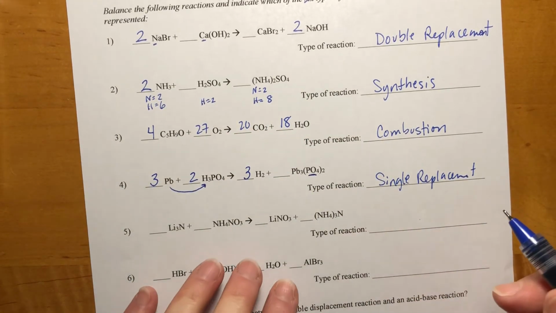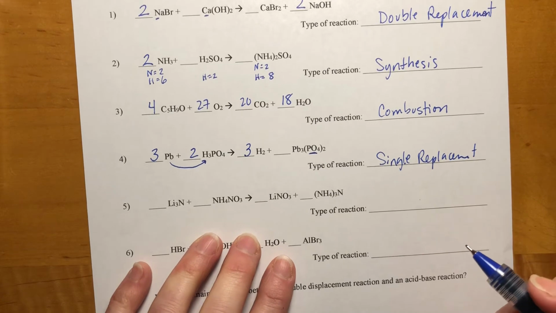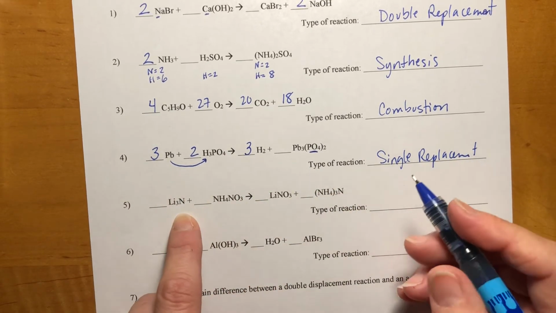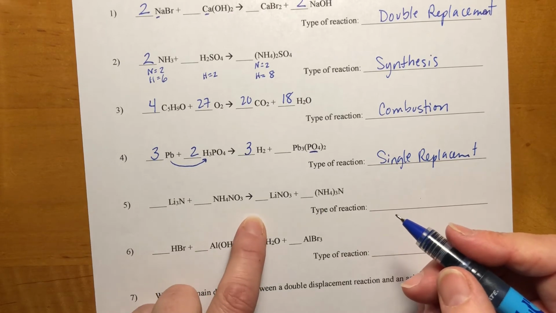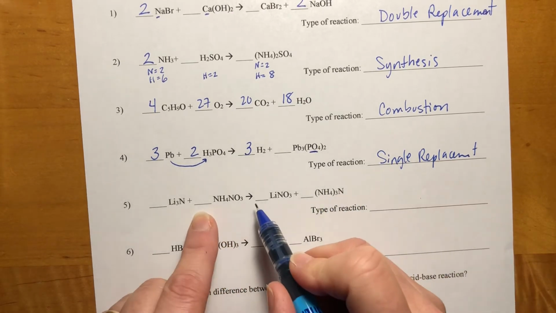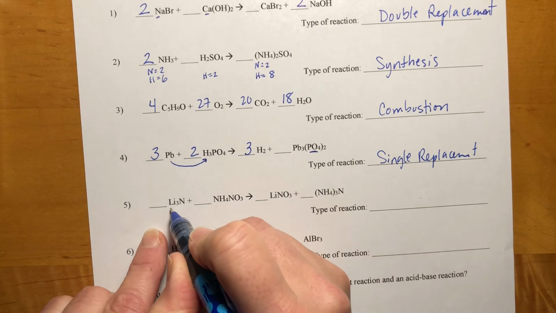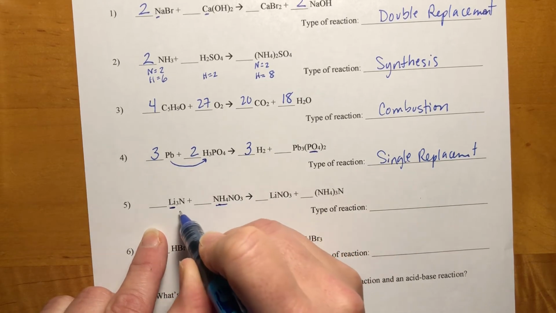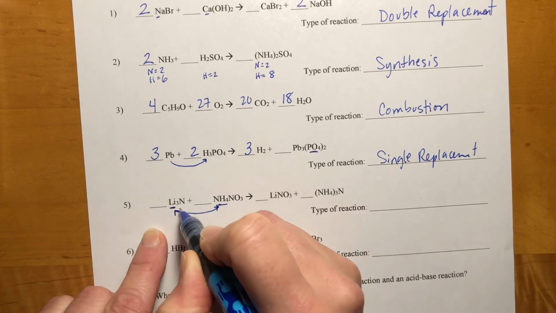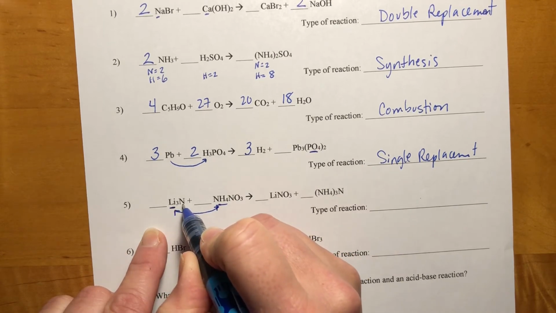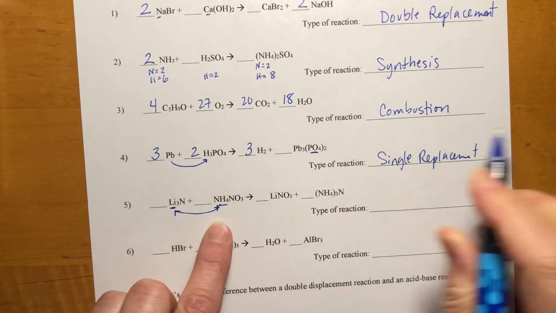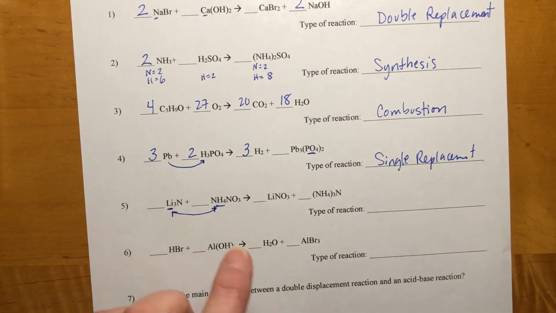All right, the next one. Remember what I said, the bigger and uglier they look, they often are a double replacement. And so let's look to see is it a double replacement. Here's the positive ion lithium, here's the positive ion ammonium, and they switch places. Lithium's with nitrogen right now, but then lithium's going to switch, and lithium's going to go and bond with the nitrate.